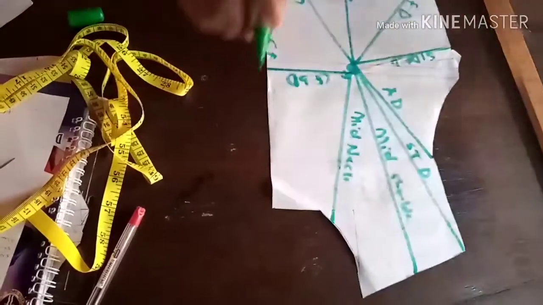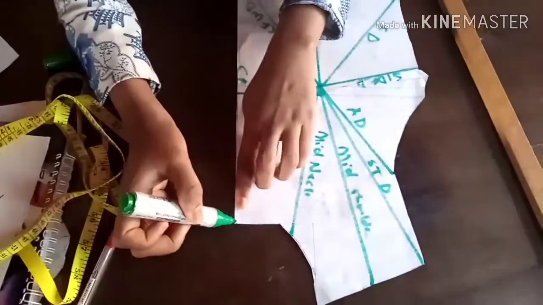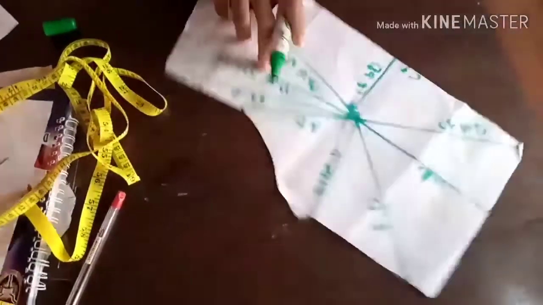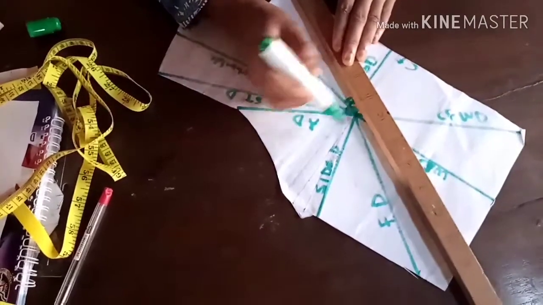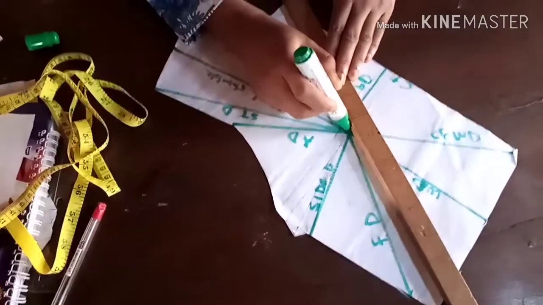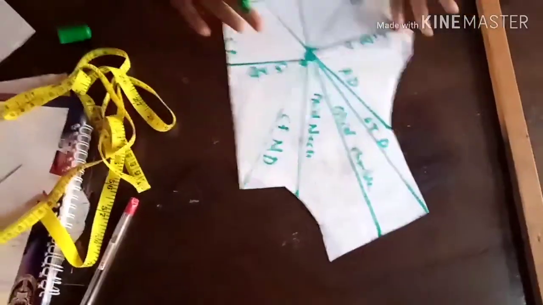Sorry. So now the next one is the center front neck dart. This is the center front here, and this is the neckline. So you're just going to connect from this point to your center front, and connect it to your bust apex. So this is the CF neck dart. That is just basically it.